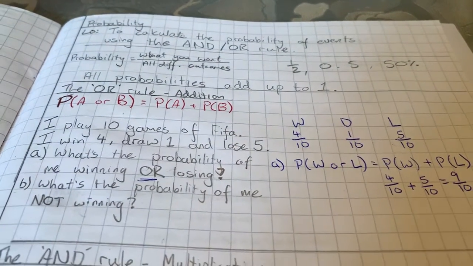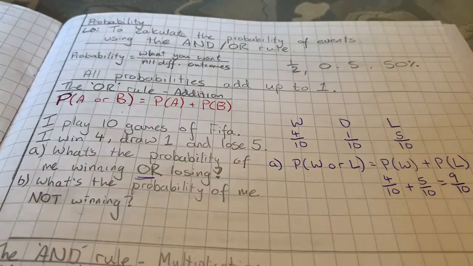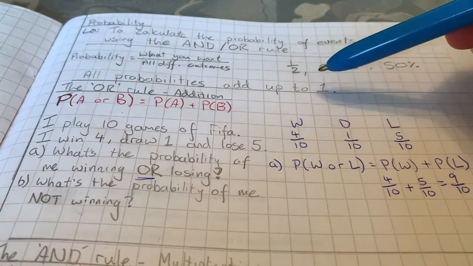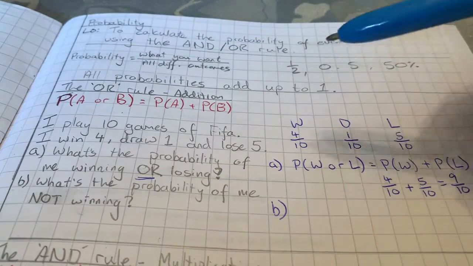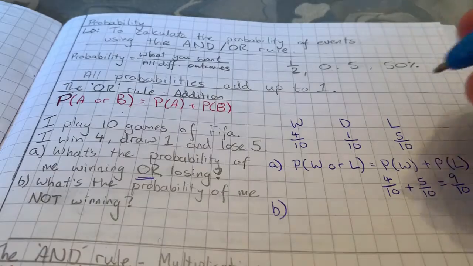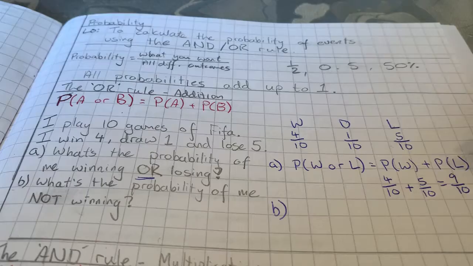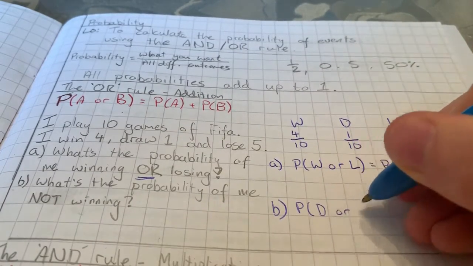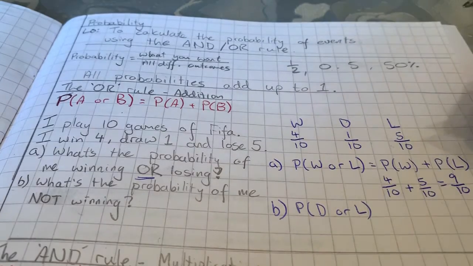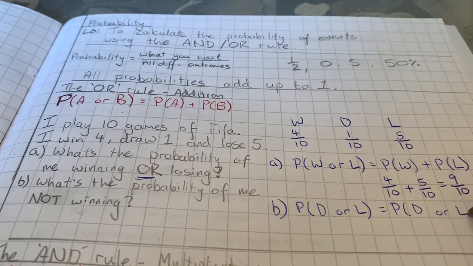Now, next part of that problem is, what's the probability of me not winning? So this is in relation to this rule and something else, and also using probabilities add up to 1. So what you have to realize is that probability of me not winning, you can look at it in two different ways. If you're not winning, you're either drawing or losing. So you can look at it as probability of draw or loss. You could look at it that way. So you can write it like that, draw or loss.